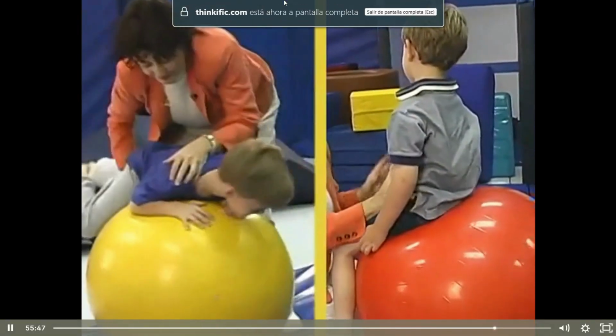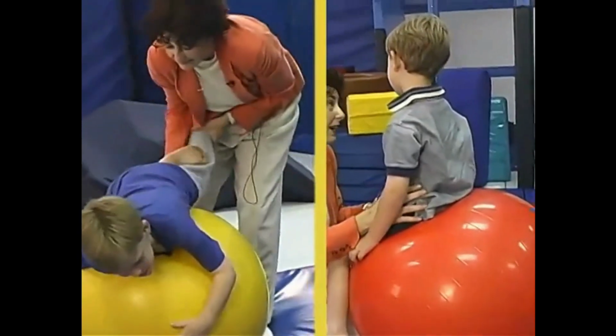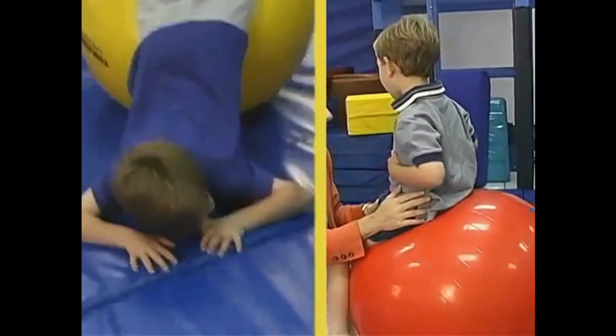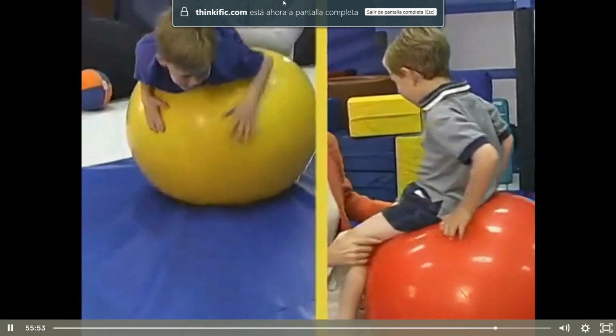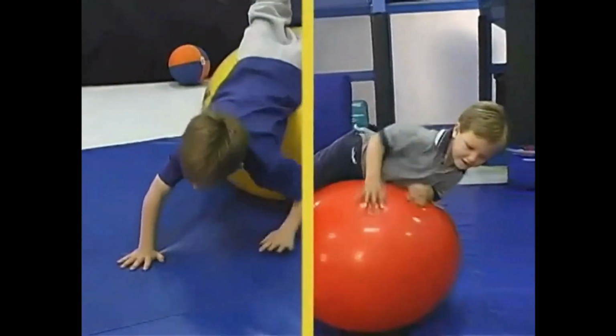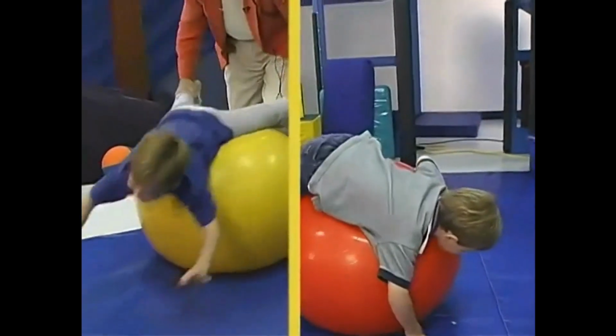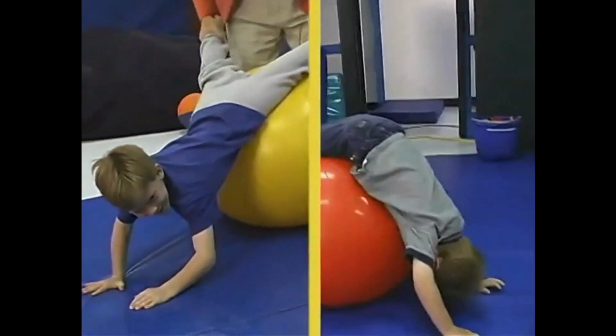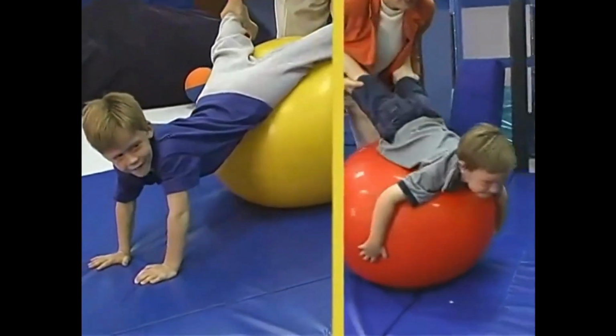When I check their protective reactions, we see that Matthew's reactions are not optimal. He's slow to move his hands into position. Jesse has similar struggles, which makes me think both children have difficulty processing proprioceptive input.